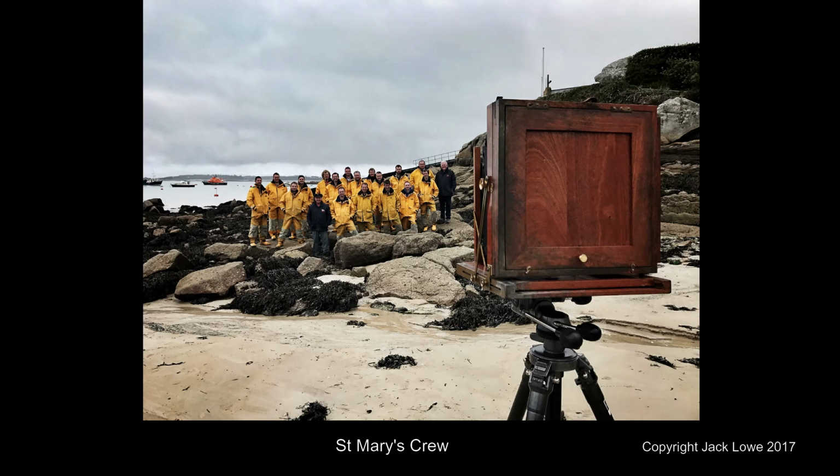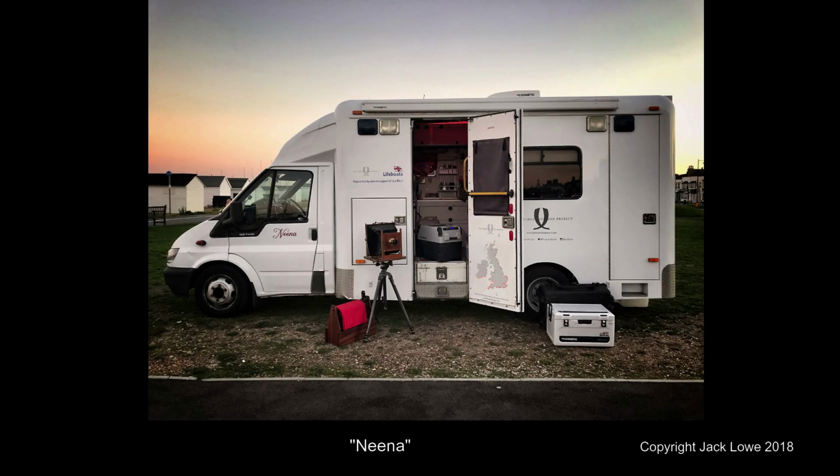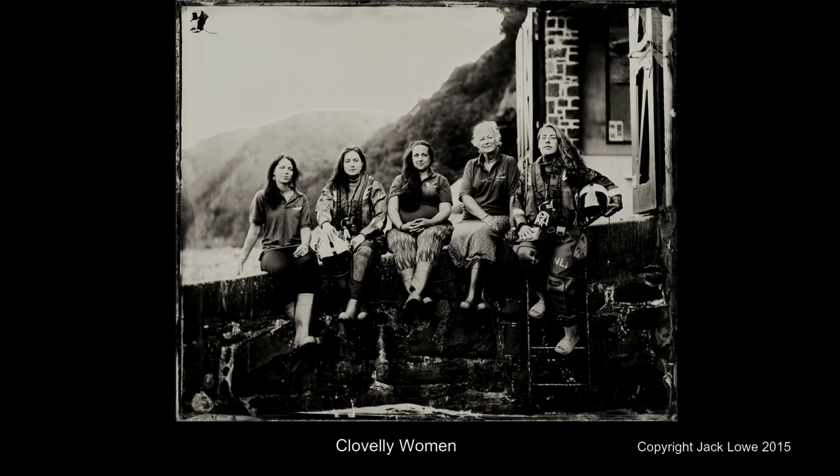He has embarked on a project photographing all the lifeboat stations of the Royal National Lifeboat Institution, and you can see his setup here. This is the converted ambulance he travels in, Nina, which contains his darkroom. Jack makes wet collodion negatives, and for most images he makes digital prints rather than varnishing the backs of the plates. When I first saw his prints I thought they were stunning. I couldn't have believed that you could really have captured a lot of the qualities of a traditional wet collodion positive in a digital print.